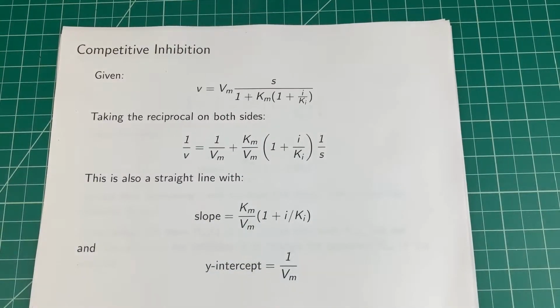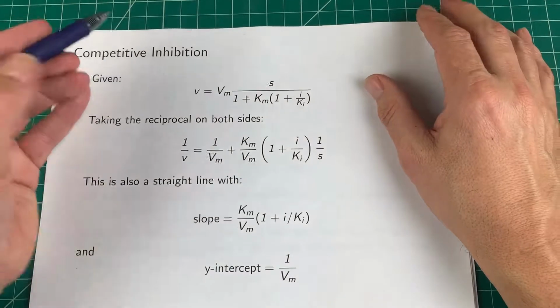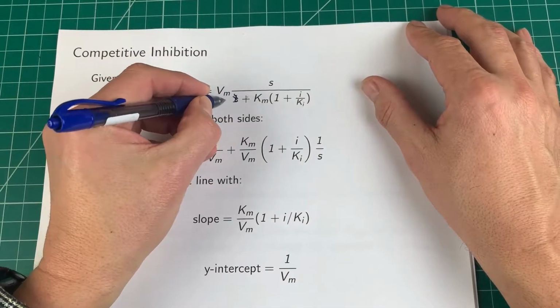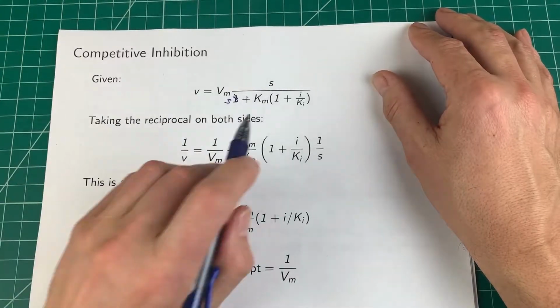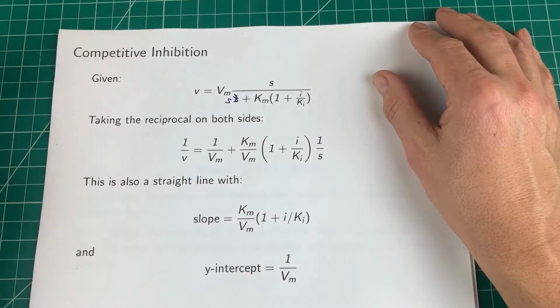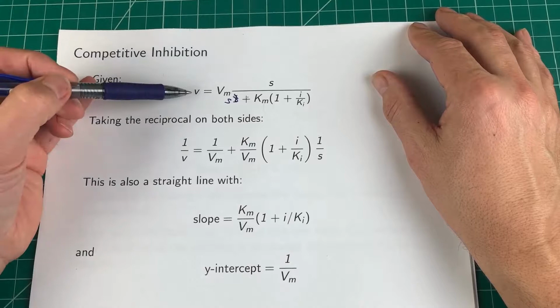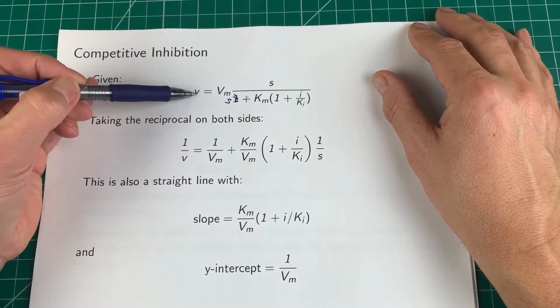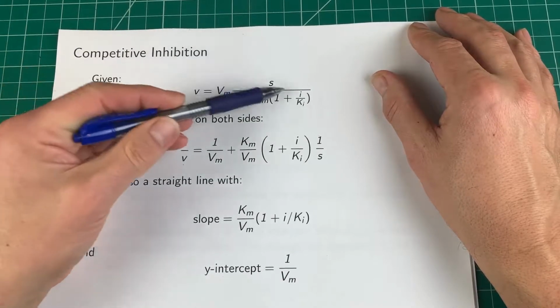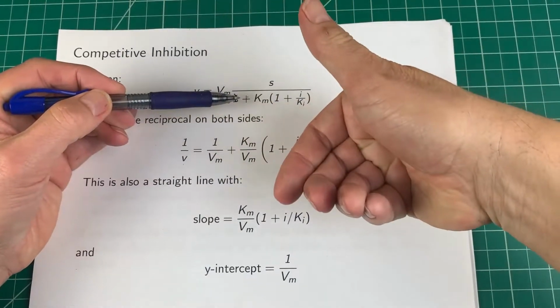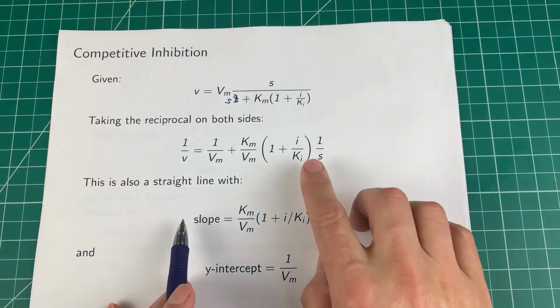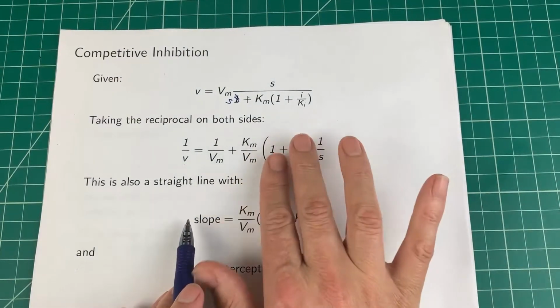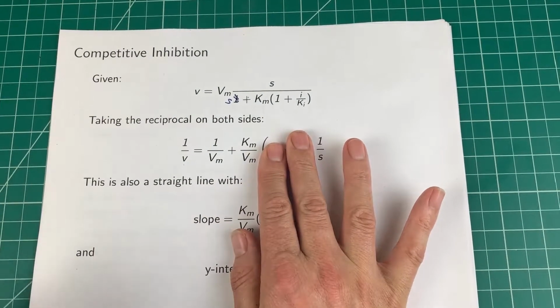Now we can do the same thing for the competitive inhibition. There's a mistake there, I'm afraid. We can do the same thing for the competitive inhibition equation, which we had before. And again, all I'll do is take reciprocals on both sides. So the reciprocal of this becomes 1 over V. The reciprocal of this, basically invert the equation and pull out the terms, and I end up with this. Now when I is 0, this basically just disappears, and I end up with what I had before.